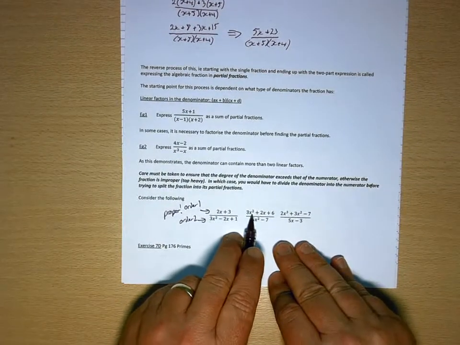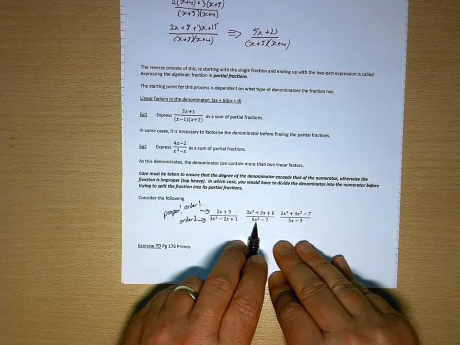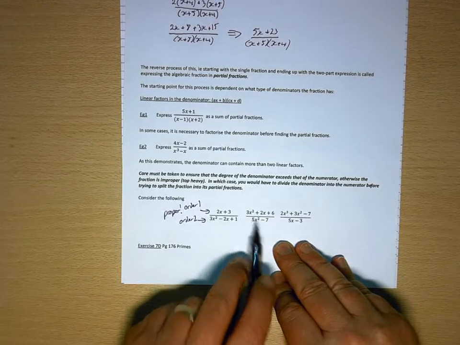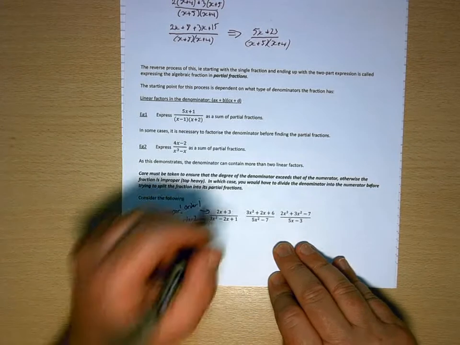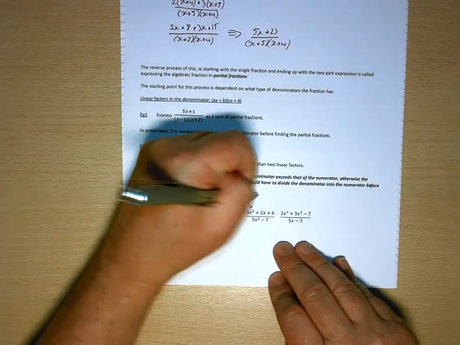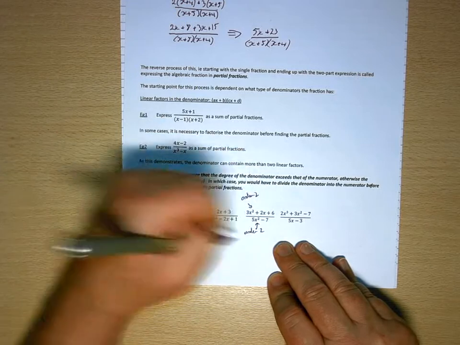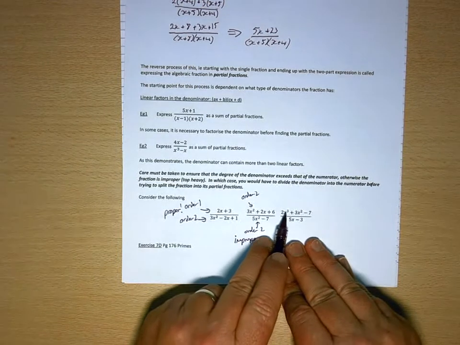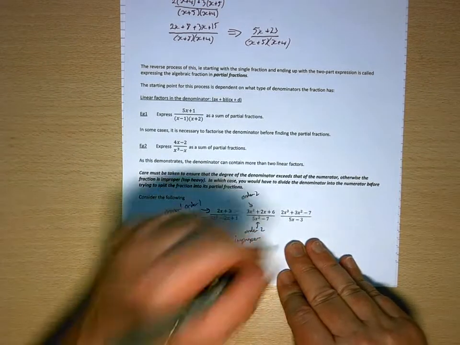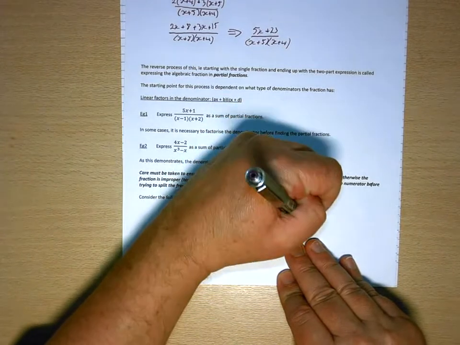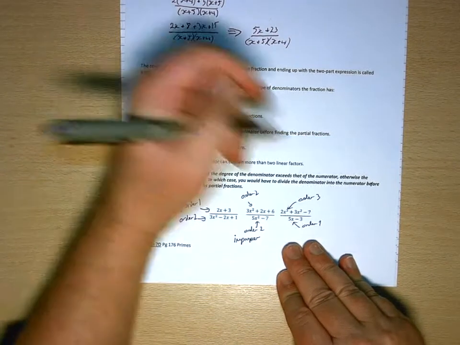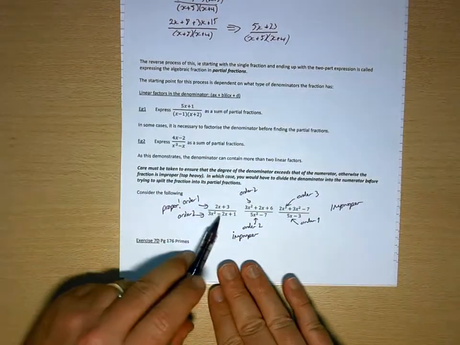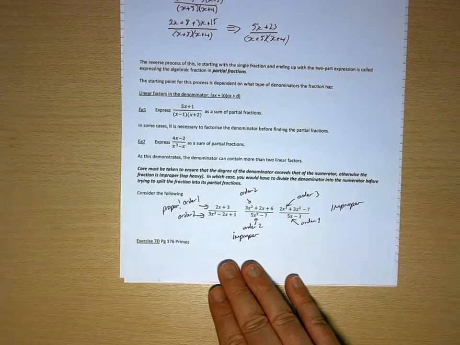With this one, the highest order on top is 2, on the bottom is 2. The top is equal to the bottom, so that is improper, top heavy. So that one is improper. And this one, order 3 over order 1, also improper. So you're looking at your fractions to make sure that they are proper.